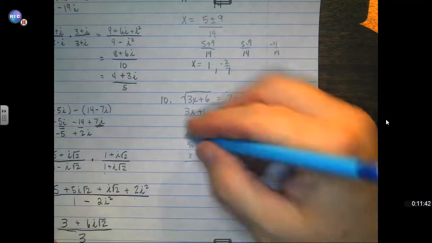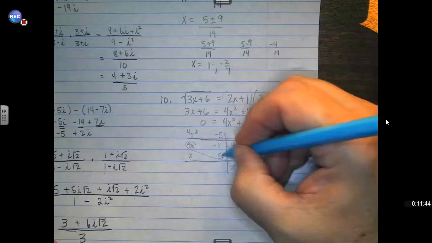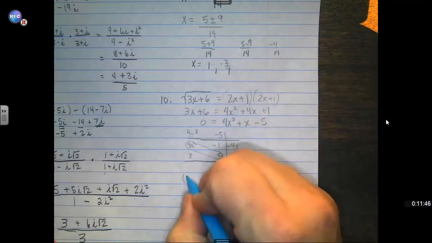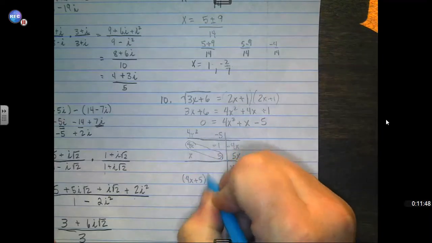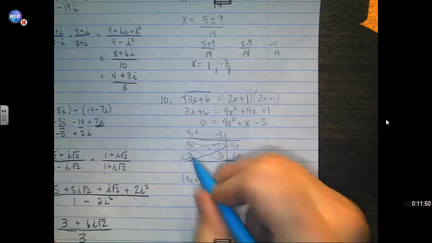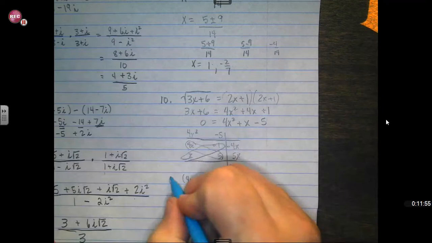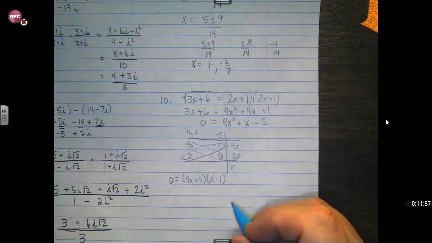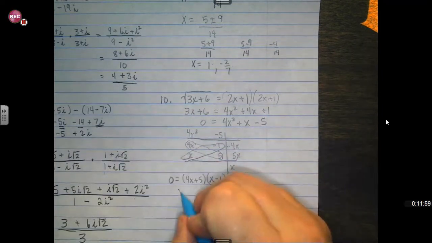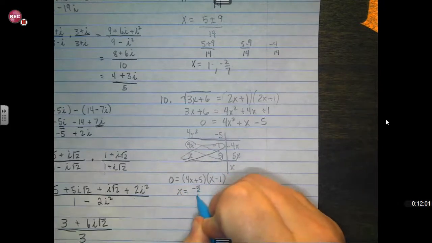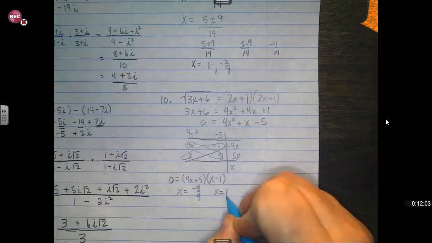And so my answer here is the quantity 4x plus 5 times the quantity x minus 1. That's 0 equals that. So we set each one of those equal to 0. We get x equals negative 5/4. We get x equals 1.